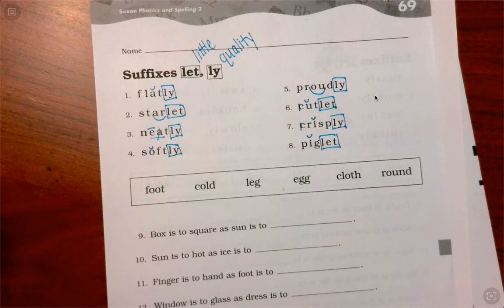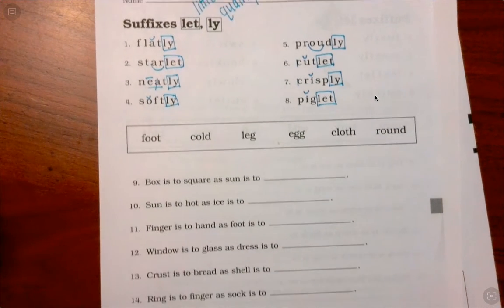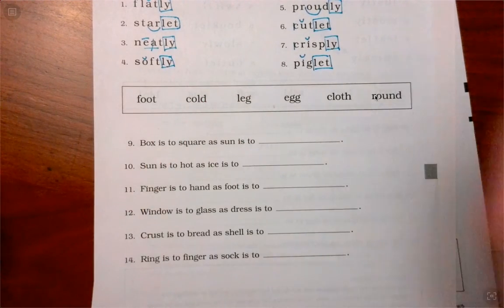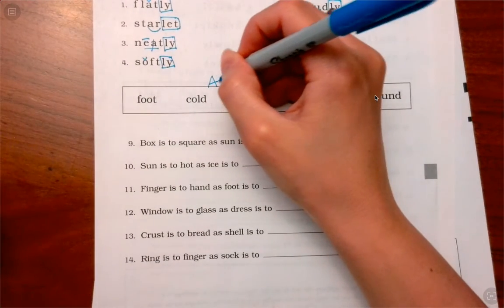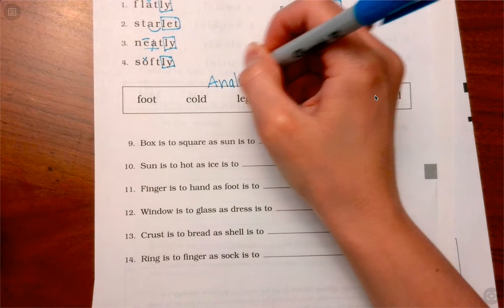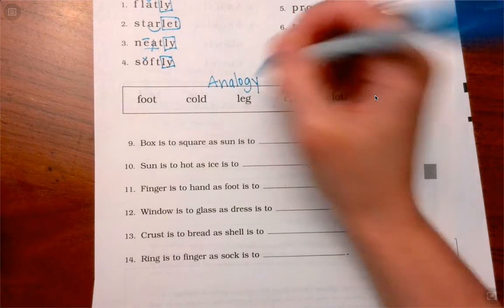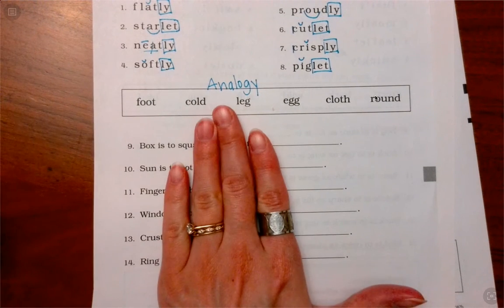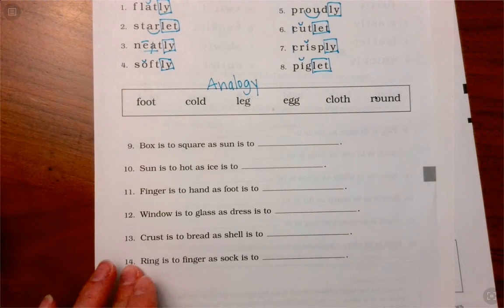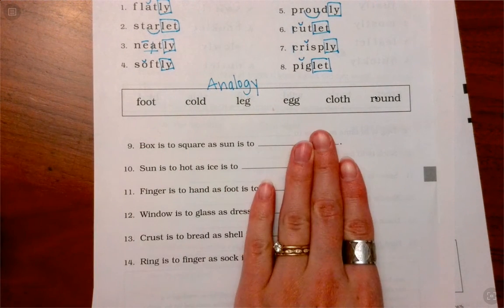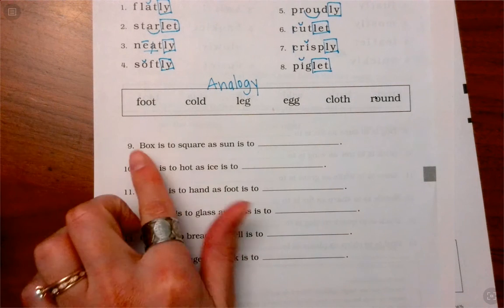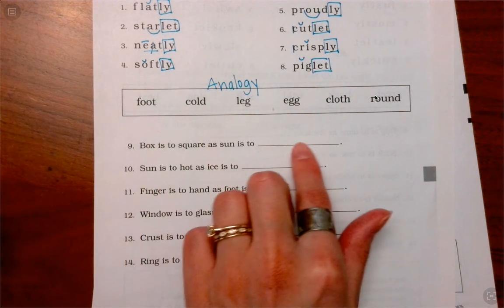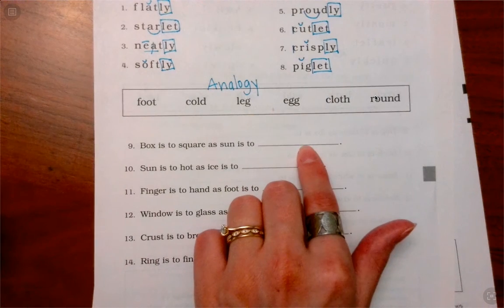All right, now the bottom part is pretty fun. Okay, these are what we call analogies. So you don't have to write this, but an analogy is something that compares. Okay, so we have these things down here, 9 through 14. They're little sentences, and we'll read them together, and you'll see one comparison in the front, and you'll see another comparison at the end of the sentence.